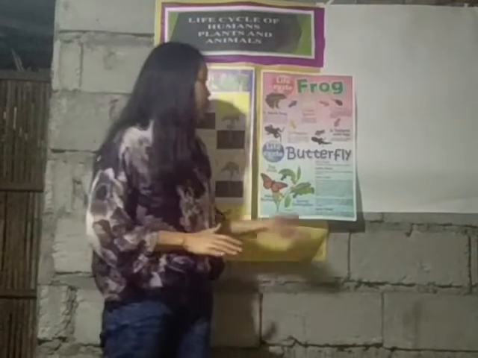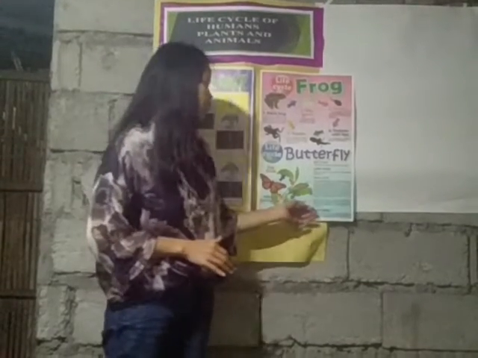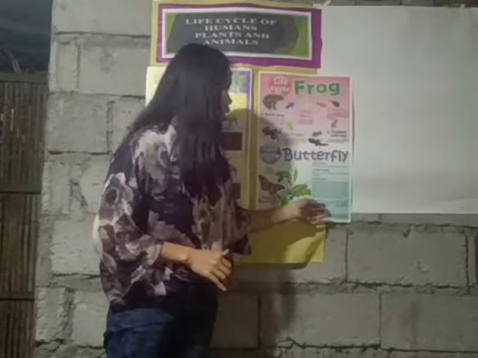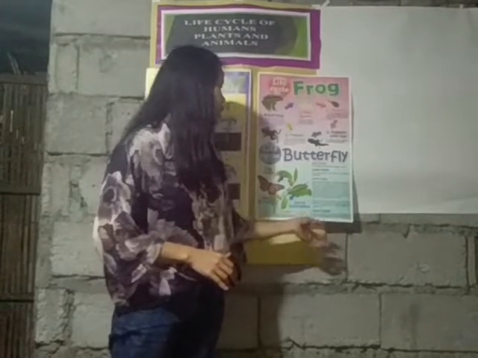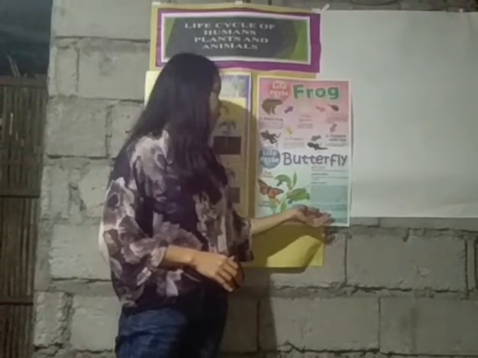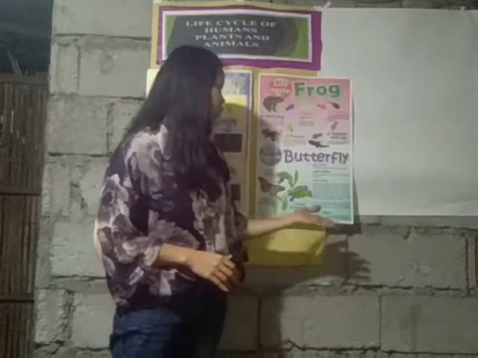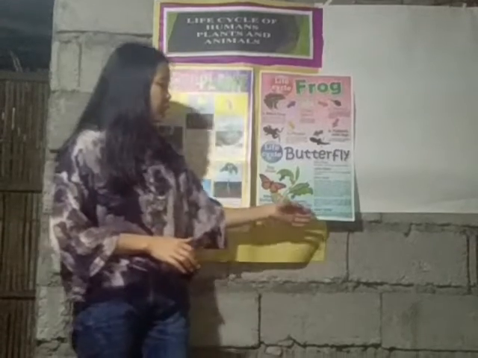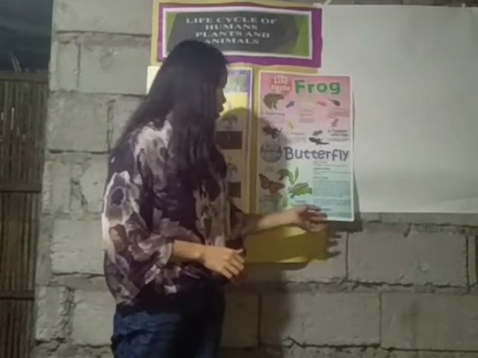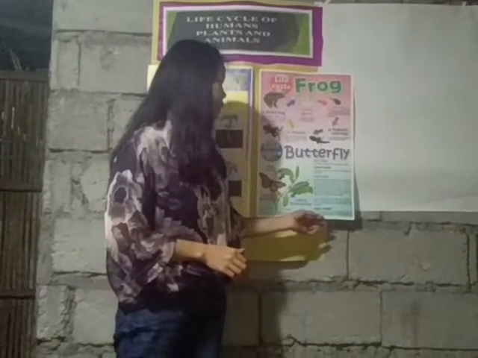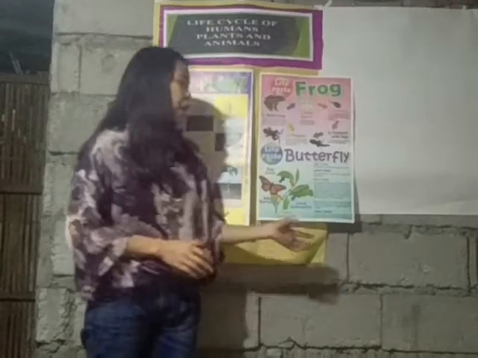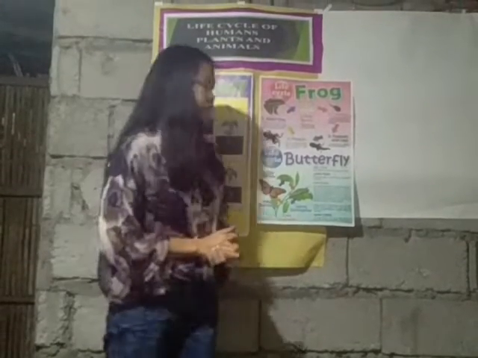It is now in the pupa stage. Under the skin, in the chrysalis, many changes happen. The wings, legs, and rest of the butterfly are formed inside the chrysalis. And the last stage is the adult stage, when the chrysalis splits and the butterfly comes out.